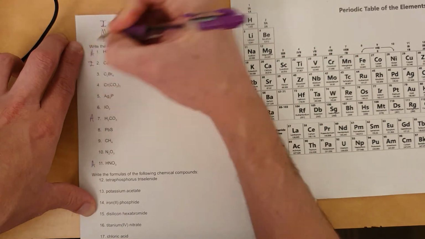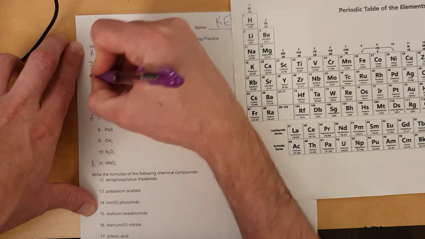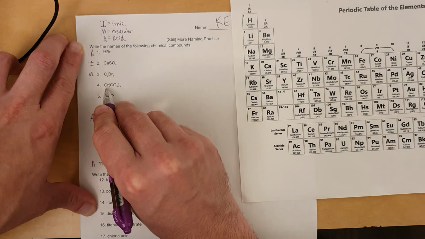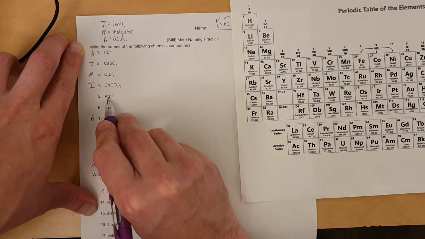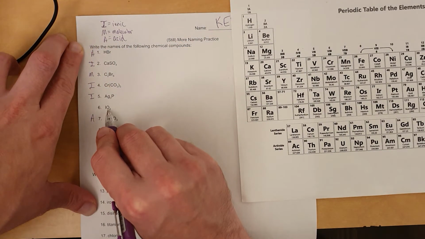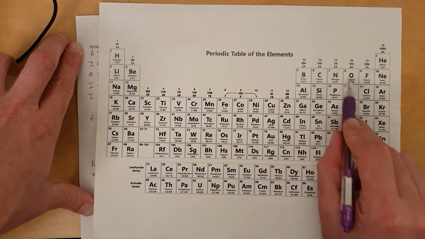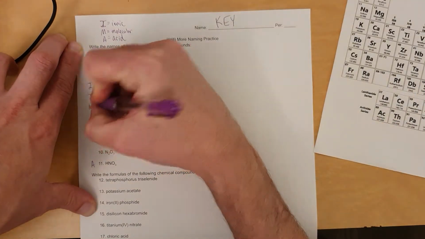So that's ionic. There are no metals here at all. This is just nonmetals. So this is molecular. That's a metal. There's some polyatomic ions. Ionic. Metal, nonmetal. That's ionic. Nonmetal and nonmetal. Iodine and oxygen are both nonmetals. So that's molecular.